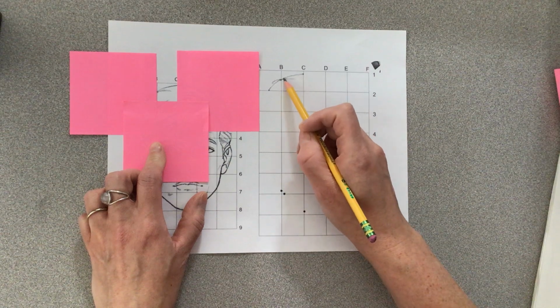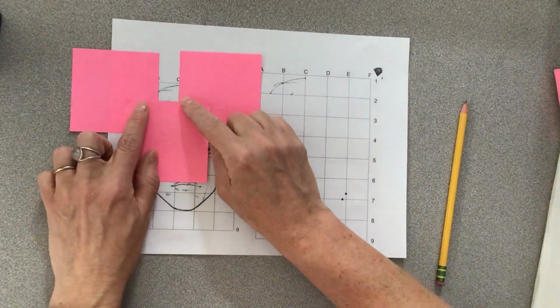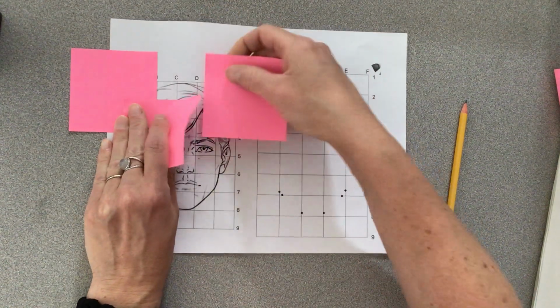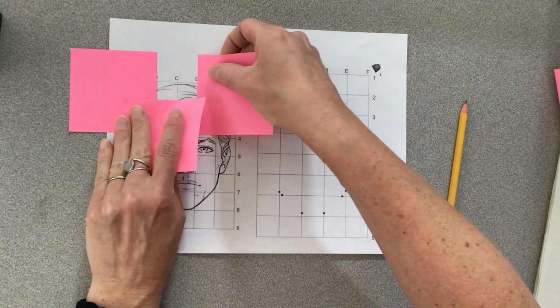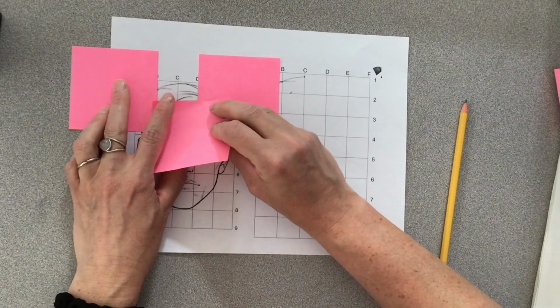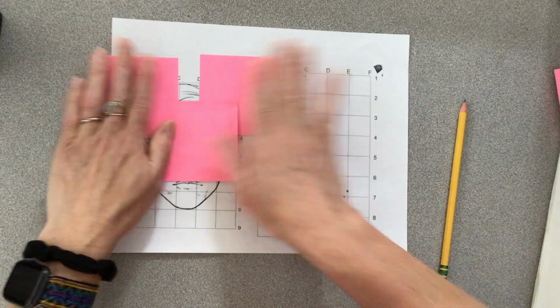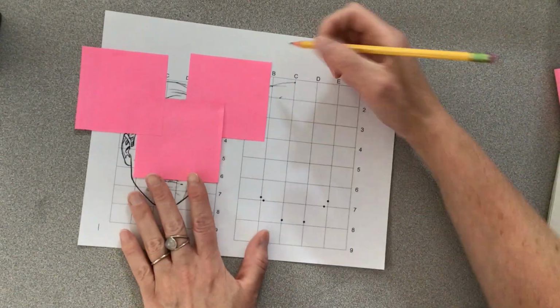And see how that helps me just to zoom in on that one square, because sometimes we get a little bit overwhelmed when we're looking at the whole picture. So using this method and scooting your sticky notes with you as you go and blocking everything else off just helps.